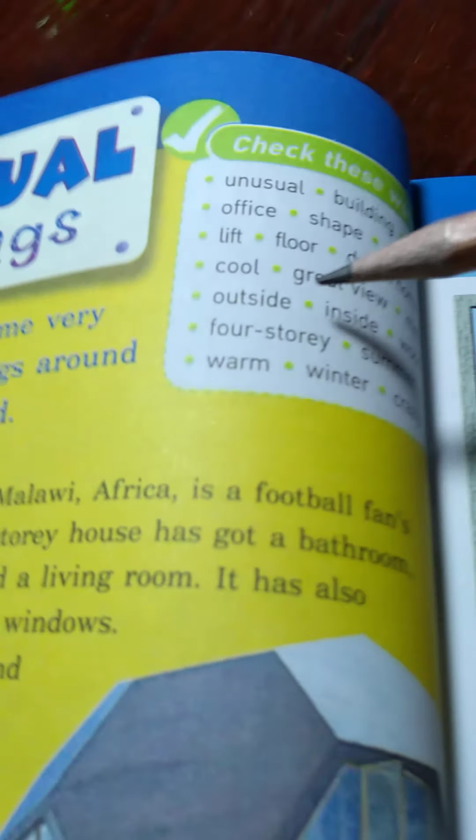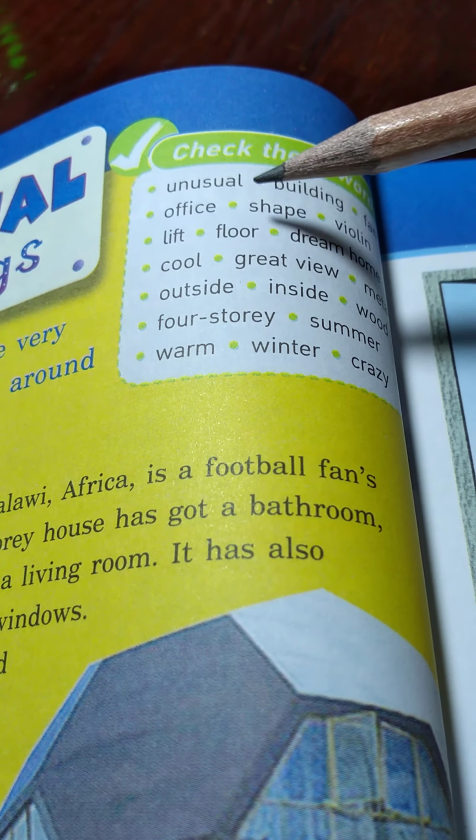Even reviewing can take quite a bit of time, but we should review some things like our vocabulary. Can you focus? I think my camera, there we go.